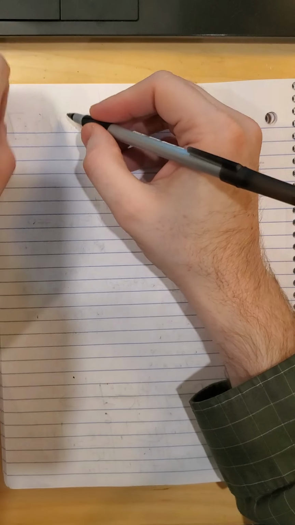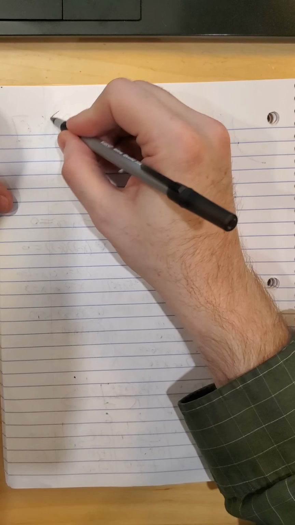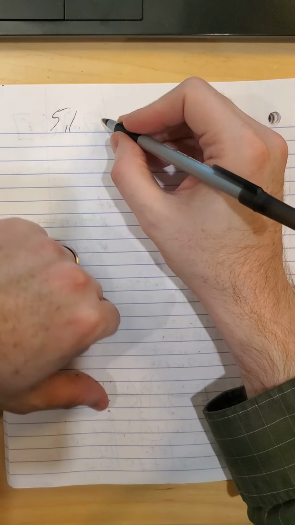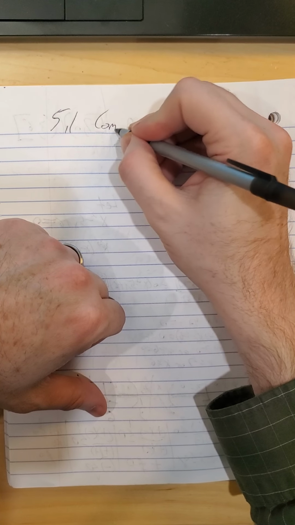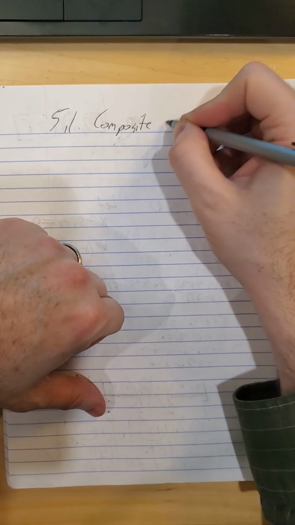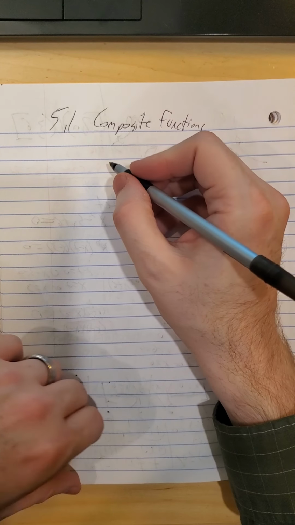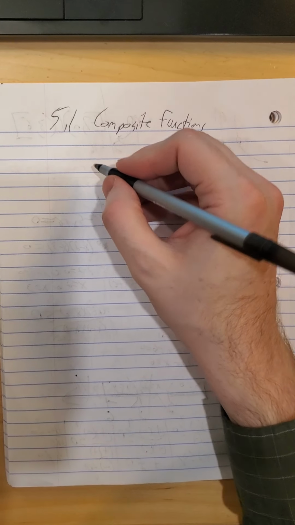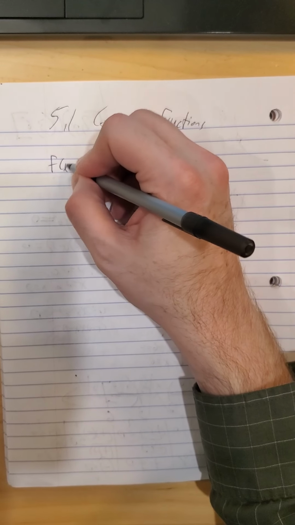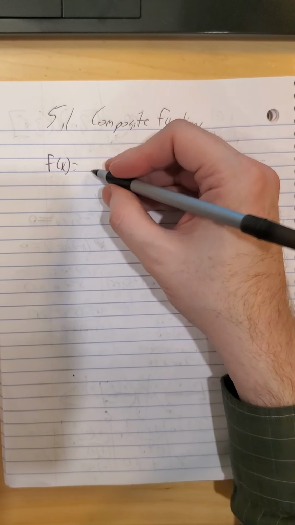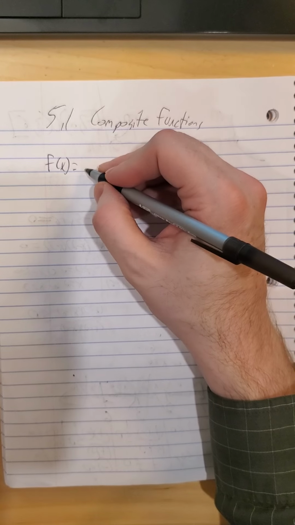Hello and welcome back. Today we'll get into section 5.1 on composite functions. So composite functions, you need at least two different functions.